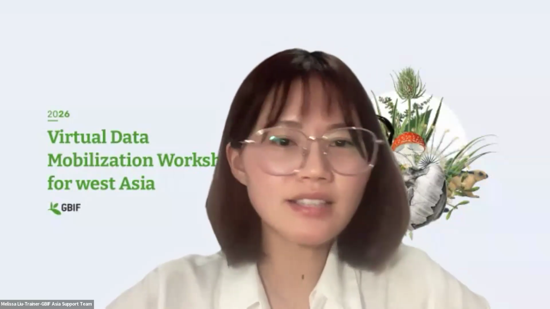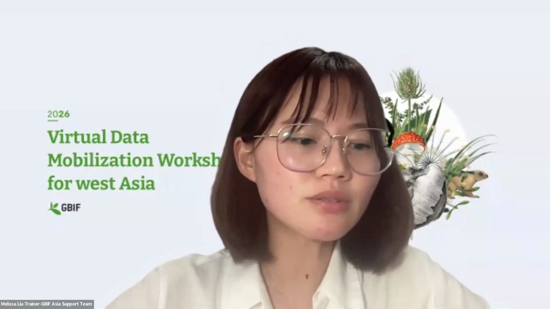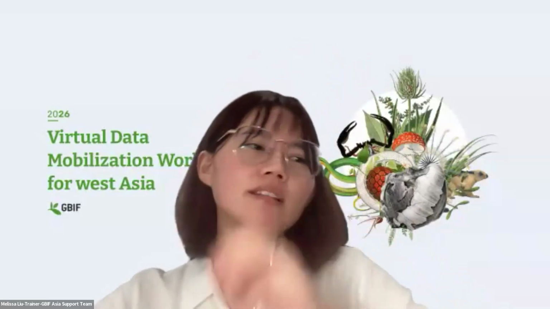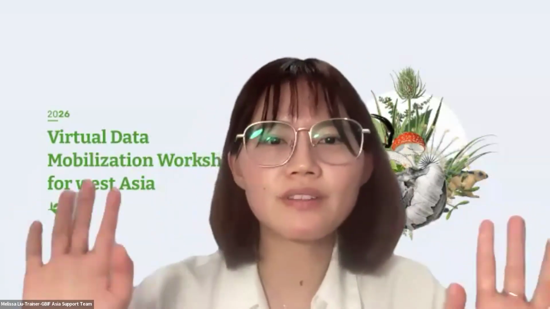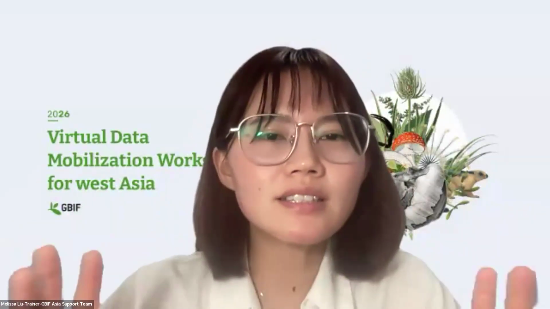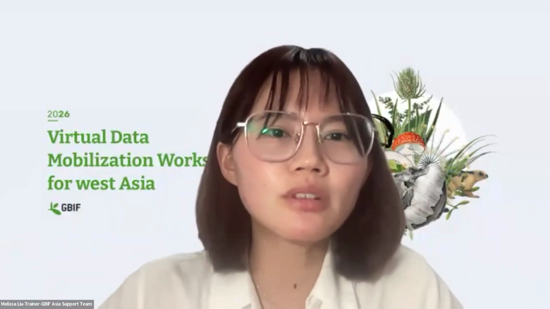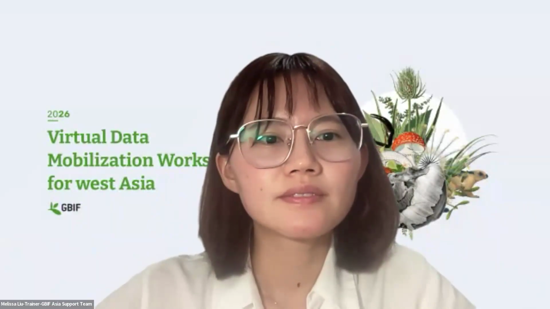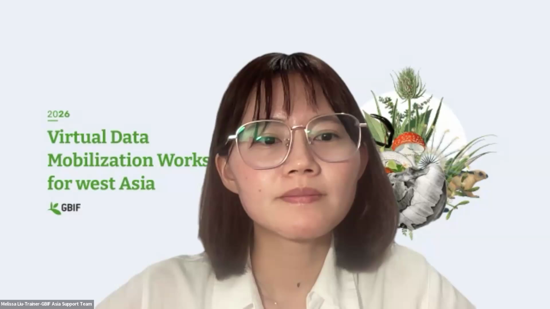And then for the second part, we introduced many kinds of tools for data management and data cleaning. It's an open question. What new tool did you learn that you think is helpful for you? It was my first time to use OpenRefine.